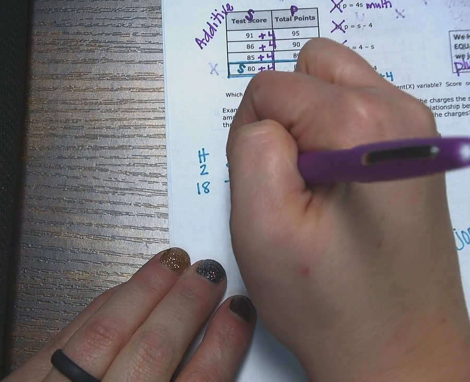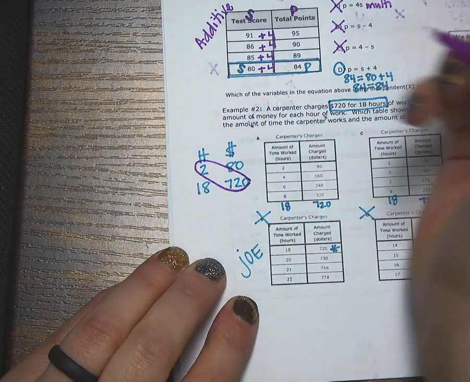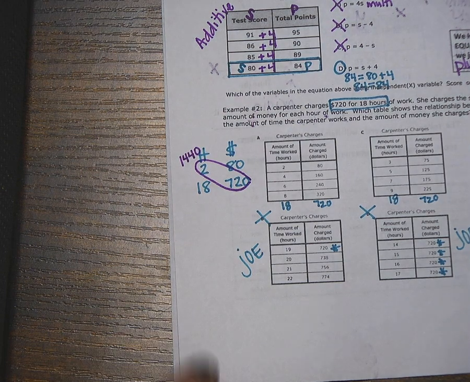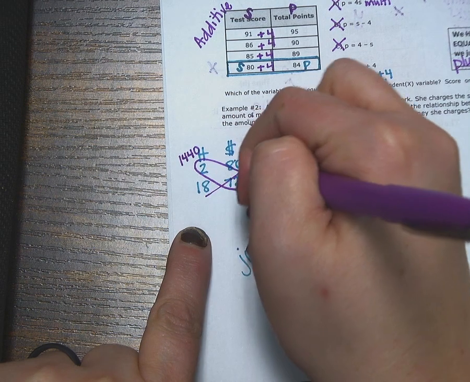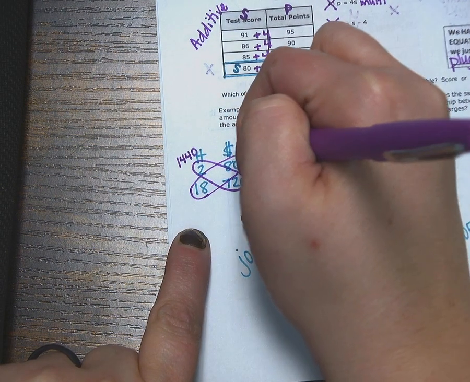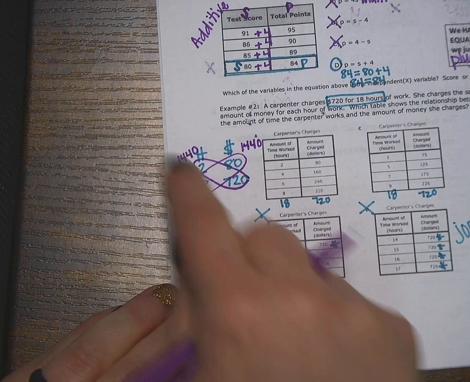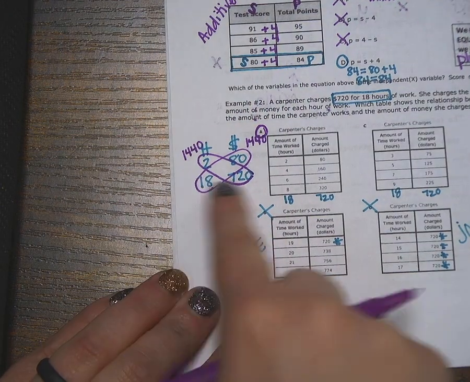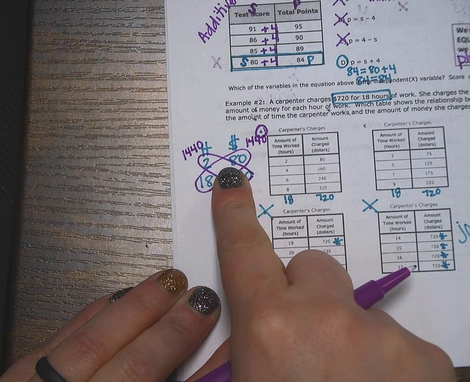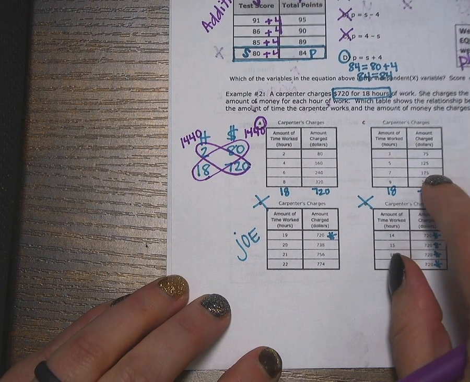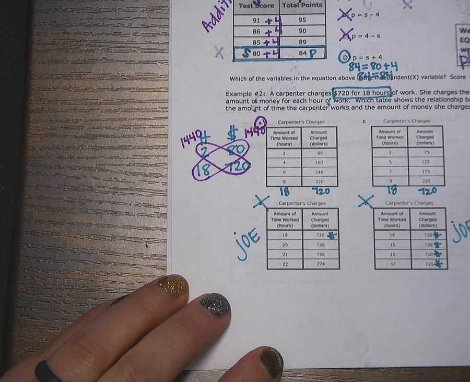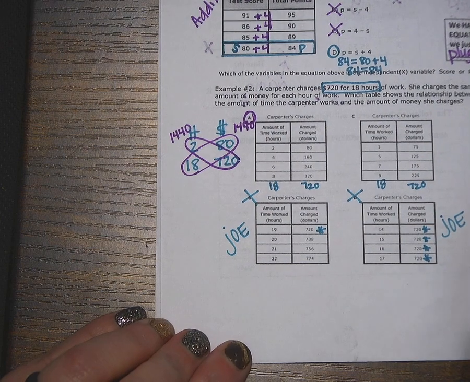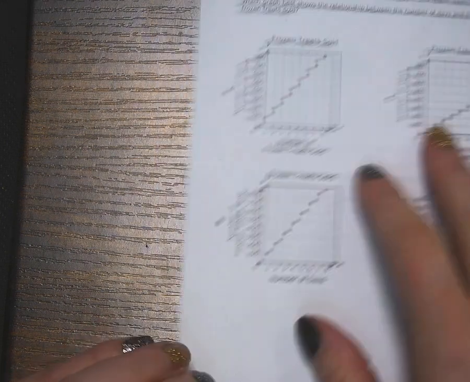So 720 times 2 is 1,440. And then this side, 18 times 80 is also 1,440. So those came out equal. So A is my best table, and I have shown my mathematical proof. Okay, I don't need to solve this one, but if I did, I could just pull out whichever ones I wanted and then butterfly them with the 18 and the 720. And that's example 2. All right, let's try example 3 and we'll be all done.